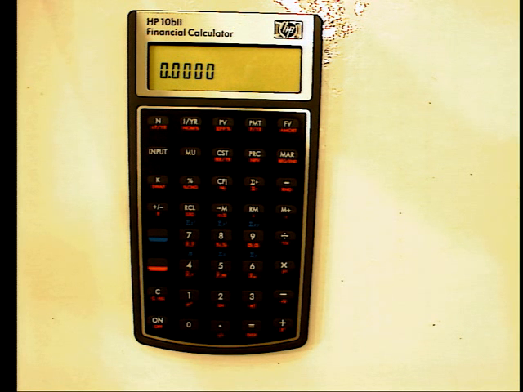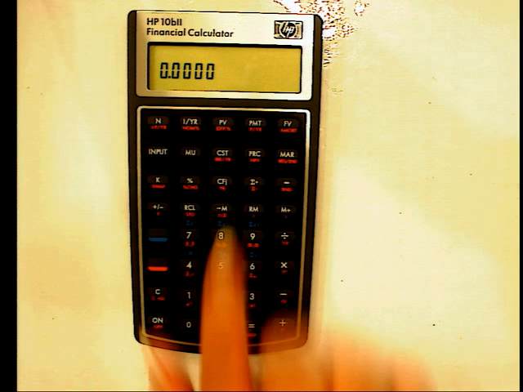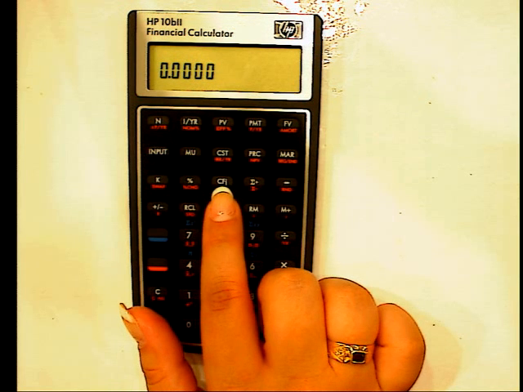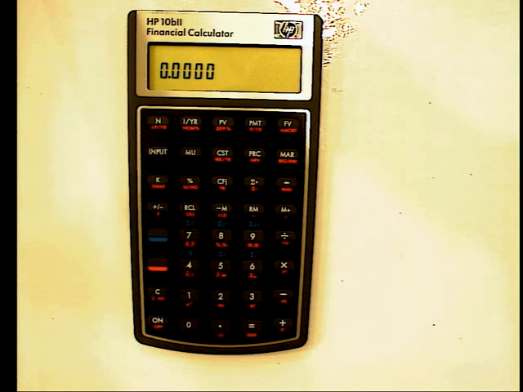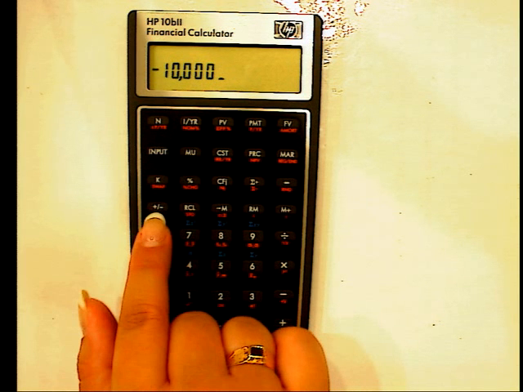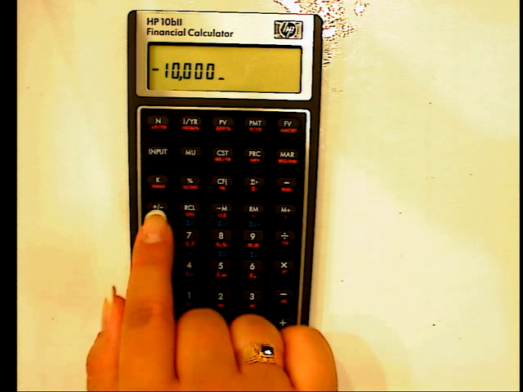We've got the following cash flows. We're going to spend $10,000 today. We're going to get $5,000 in year 1, $8,000 in years 2 and 3, $6,000 in year 4, and $2,000 in year 5. If I have a cost of capital of 12%, what is my net present value? So we use the cash flow key, CFJ, to put in our cash flows. We always start with the initial outlay. So we've got $10,000, and that's negative, right? Again, use the negative button, not the subtraction, and press CFJ.